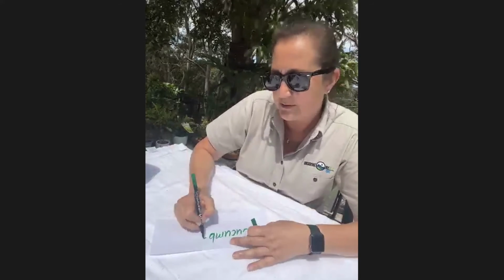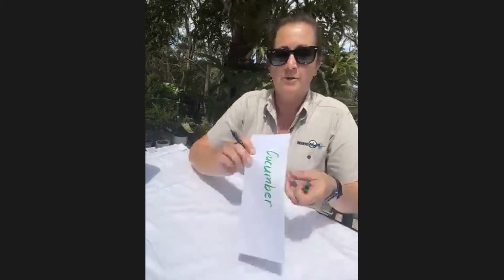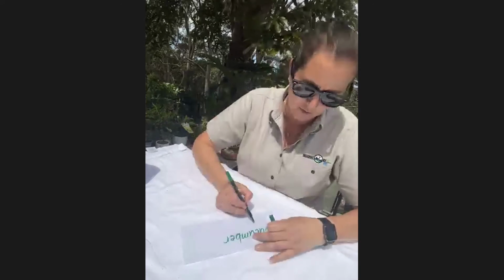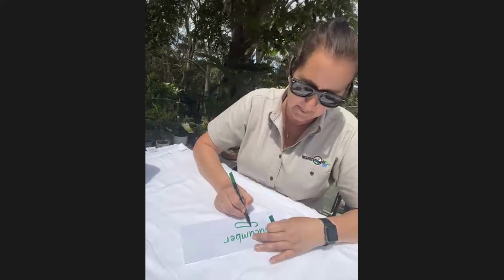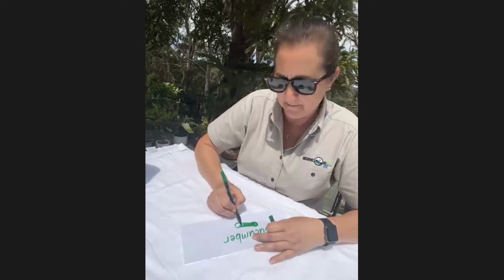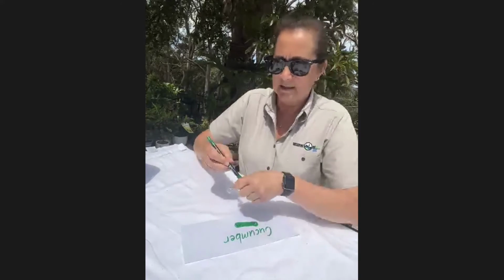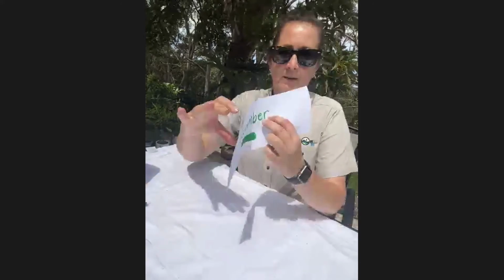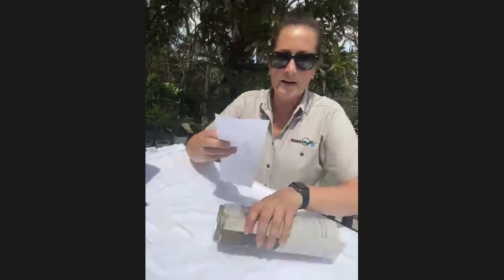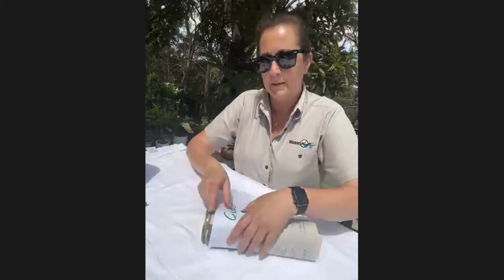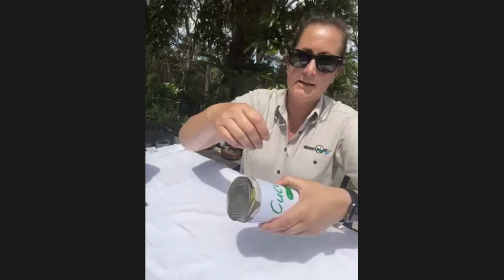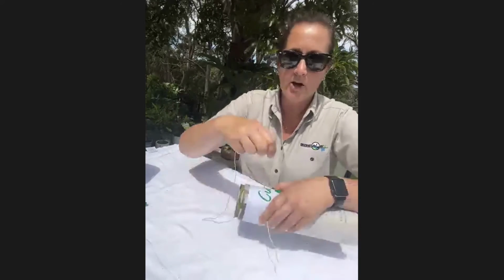I always like to do some pictures on mine too. So I've written cucumber and I'm going to draw a picture of a cucumber, just so I remember what's in there. Now I'm going to take that and I'm going to roll it around the outside as well. And I'm going to tie some string. Now the string will help me keep it all together.